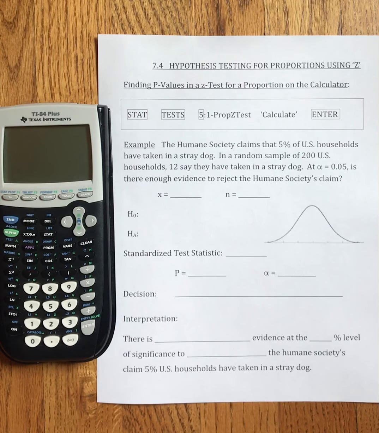7.4 Hypothesis tests for proportions using Z. Kind of like we saw back in chapter 6, once we did confidence intervals for a mean using Z and then again using T, we started to look at how we could do confidence intervals for proportions, and we used Z again. We're going to do hypothesis tests one more time, and we're going to test proportions this time, and we'll be back to Z values instead of T.